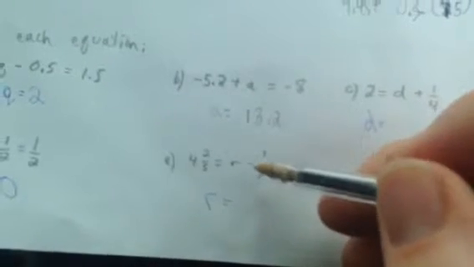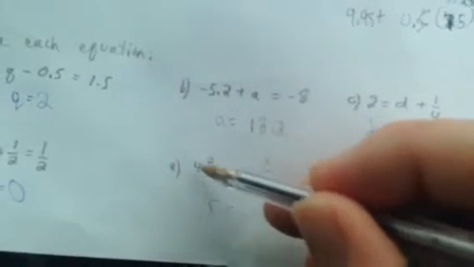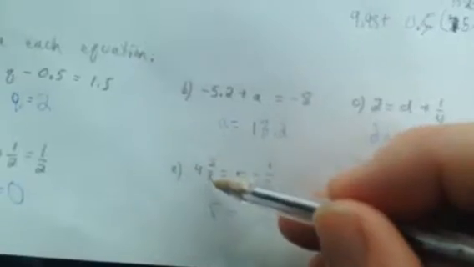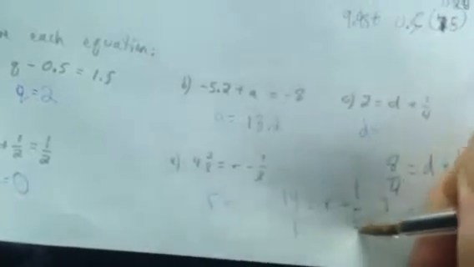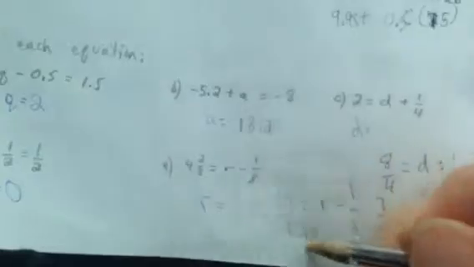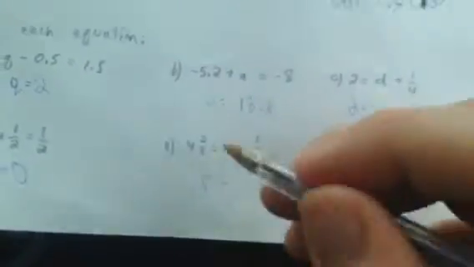Let's do this one. 4 2/3 equals R minus 1/3. So you can change that into thirds if you want. 4 times 3 is 12, that's 14/3. So you have 14/3 equals R minus 1/3. You add a third there, it'd be 15/3 equals R. And so R equals 5, because 3 goes into there, 5 goes into there. There's page 1.